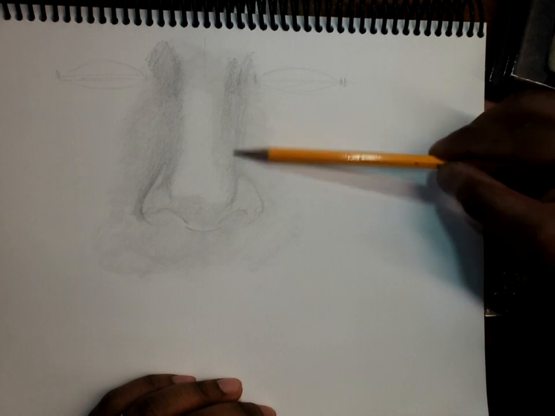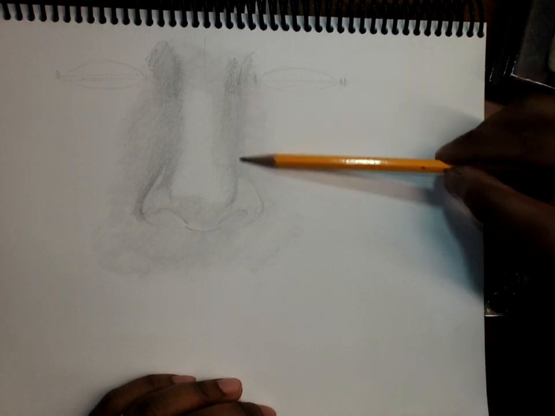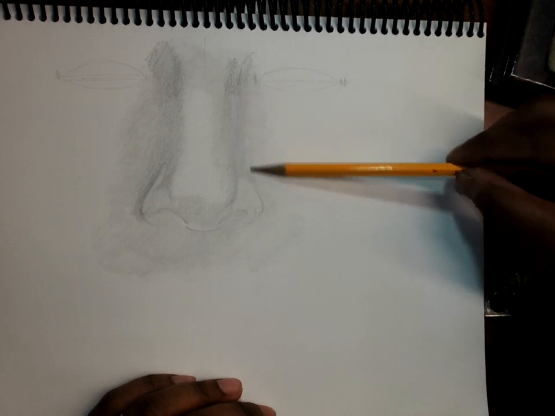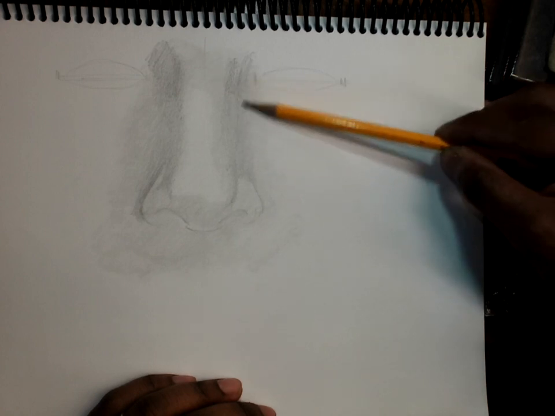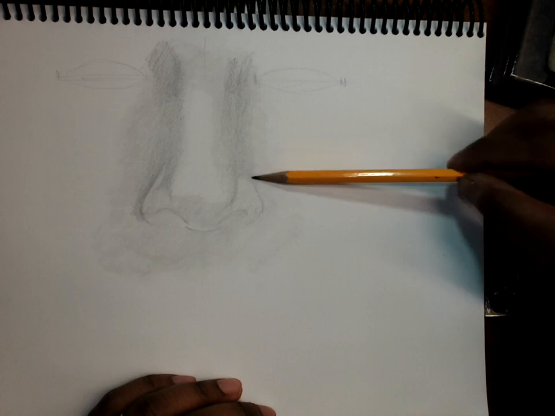Keeping a circular motion again. We want to try to stay away from too much direction. The circular motion definitely keeps a nice even tone to the value. Remember, we don't want to create lines and directions in the face.